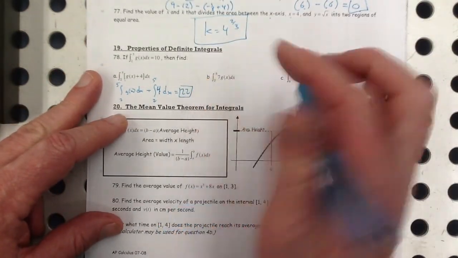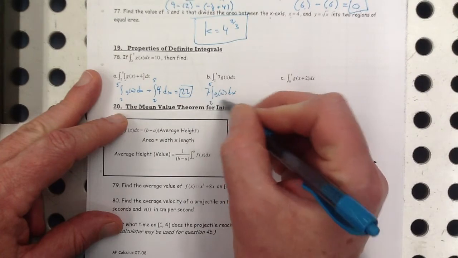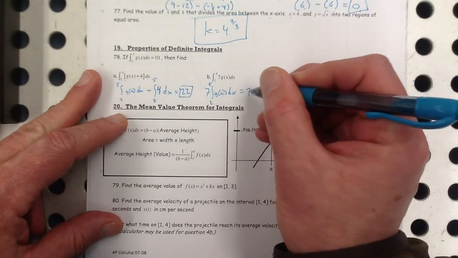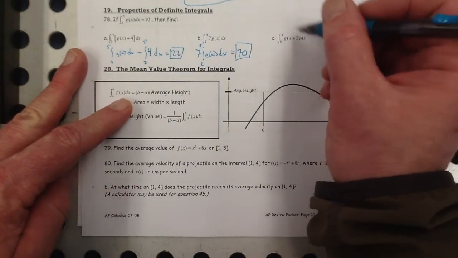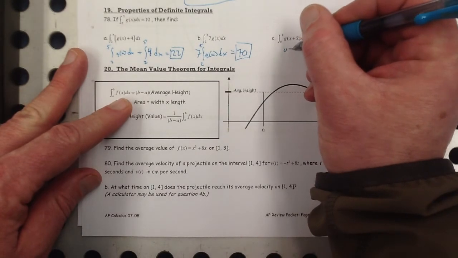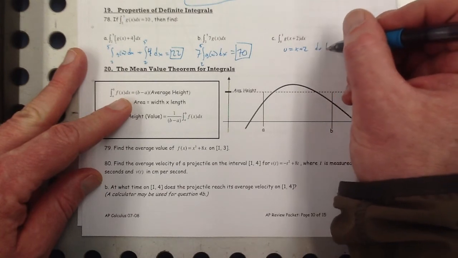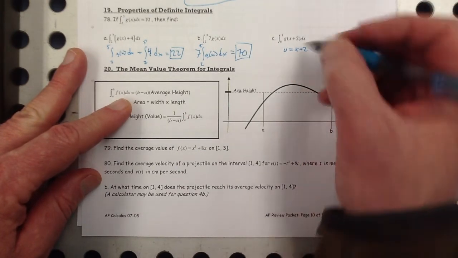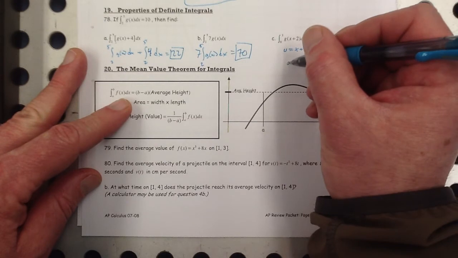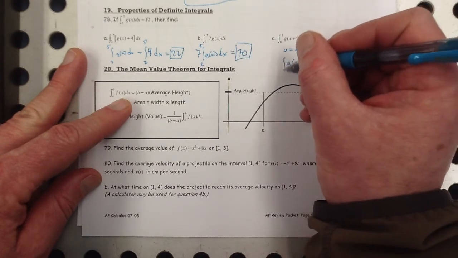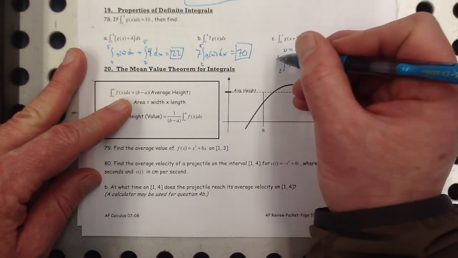A constant like that, you can move to the outside. And if that's true, I know this is 10, so that must just be equal to 70. And then here, that shifts it. So you could do a u substitution is one way to think about this. So du is equal to dx. No change there. So the difference is when you put the u in here, it now changes these numbers to 0 plus 2 is 2, and 5.